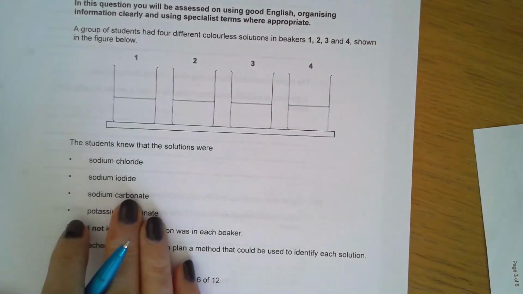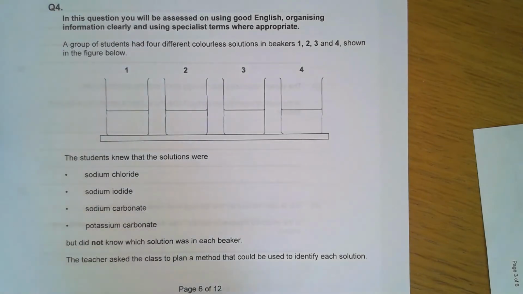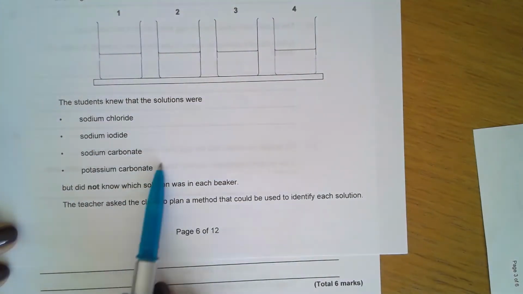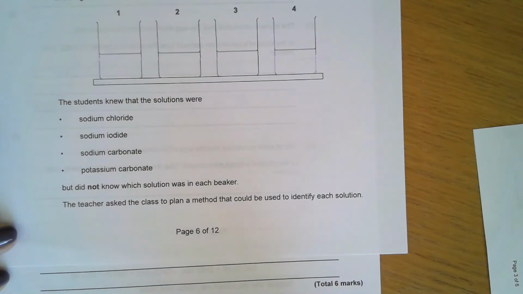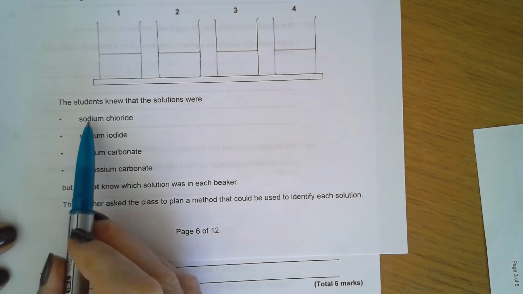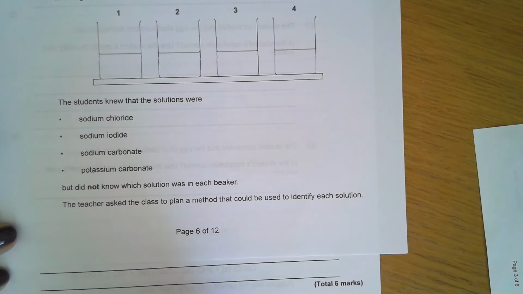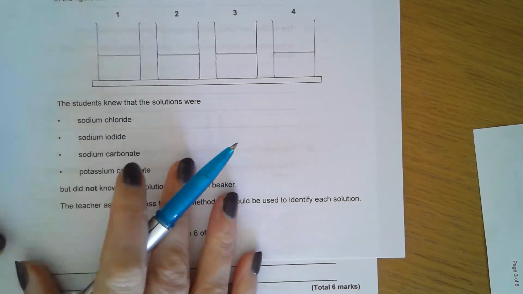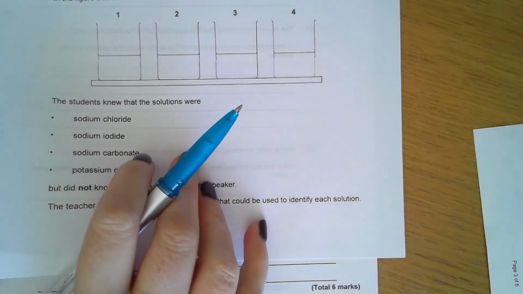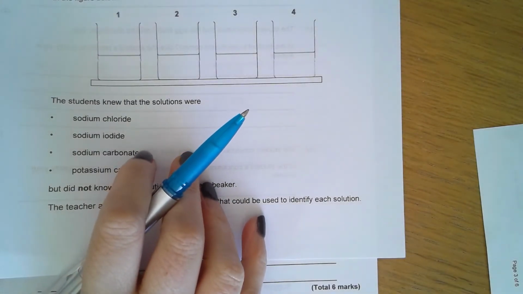This question then is quite a nice question for assessing that you know your ion tests, because you're being given 4 colourless solutions, and we know they're one of these 4, but we don't know which is which. So what method could we use to find out which one is which? So initially I can see that one of them, the positive ion, isn't sodium. So the first thing I would say is to do a flame test, and sodium would be yellow and potassium is not yellow, would be fine. You wouldn't necessarily have to say what potassium does.